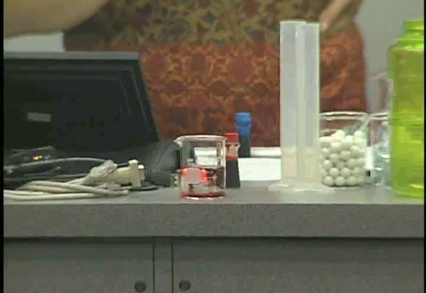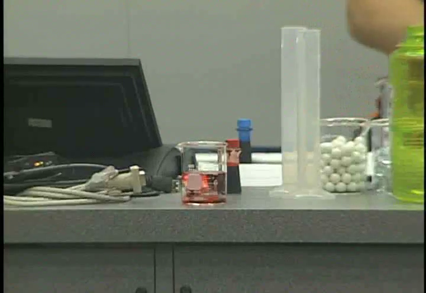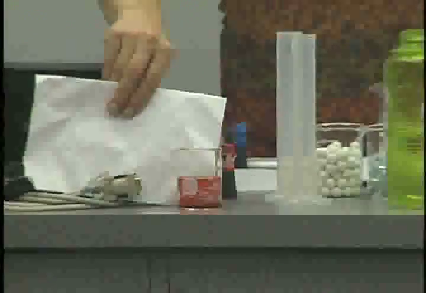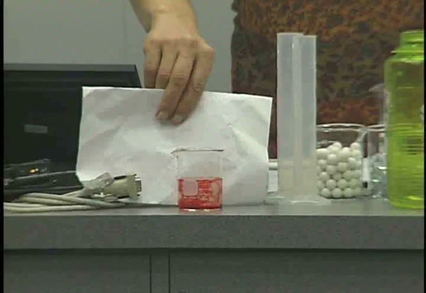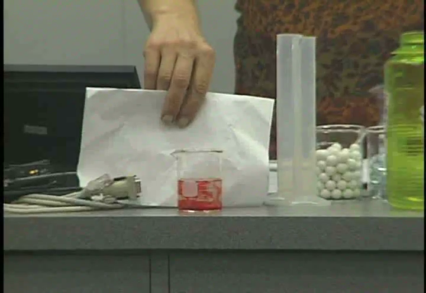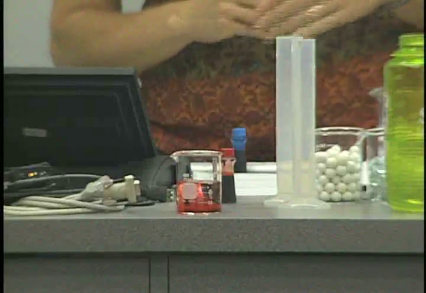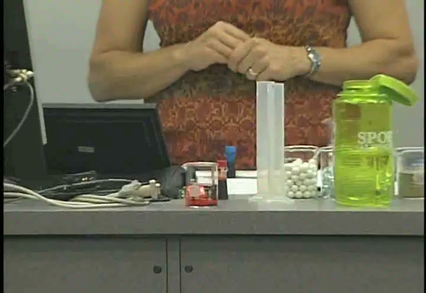Remember, the question is: is there evidence of particle motion in liquids? We put a white background behind this. You might be able to see that the red dye I put in, one drop, is kind of spreading seemingly on its own. You can try this at home. Just get some food coloring or some liquid watercolor and try that at home. So now you have several questions to answer, and you need to answer those.